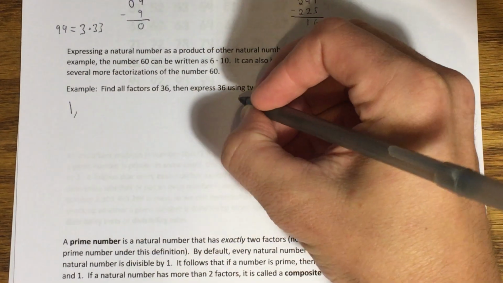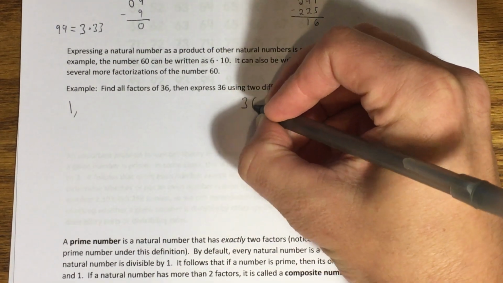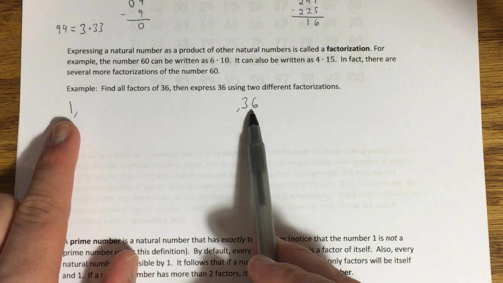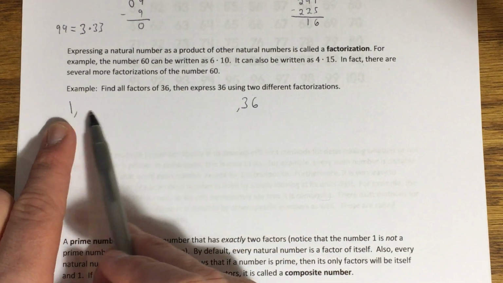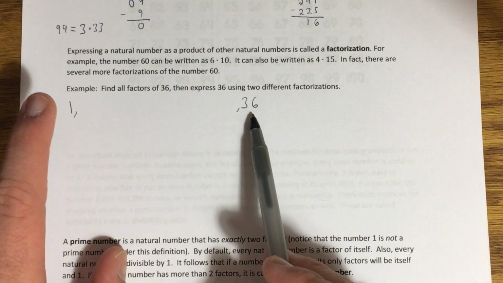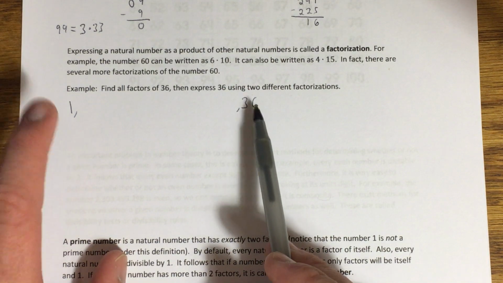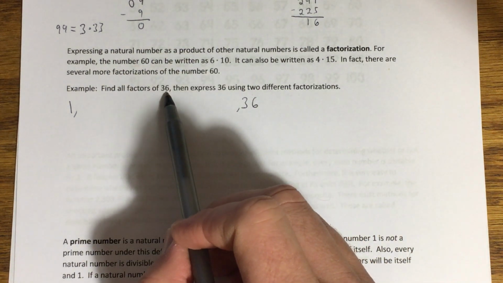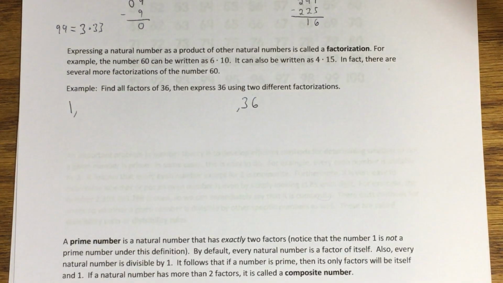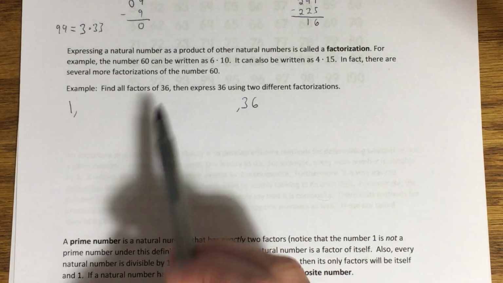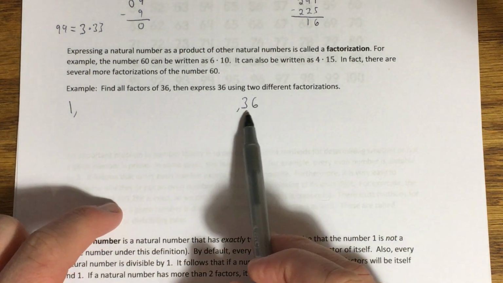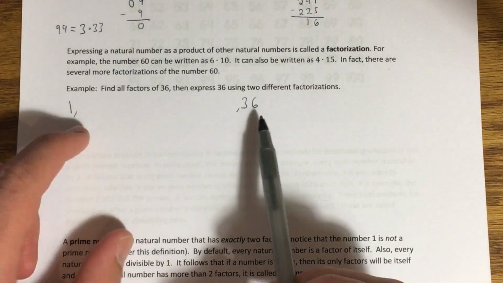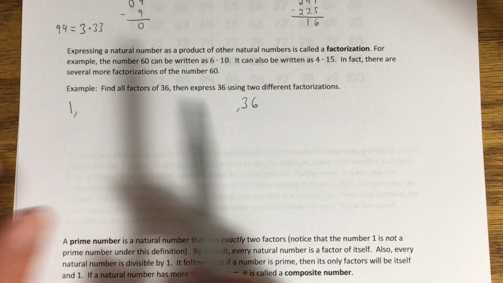Now, I'm going to be listing these factors in a very specific way. Notice how I spread these out. The reason for that is because I'd like to get a list of factors in order from smallest to biggest, and 36 will have to be the biggest factor of 36. Numbers cannot have factors that are larger than themselves, because then you can't multiply that by another natural number and get it down to whatever that number was, 36. So this is definitely going to be the largest factor. 1 is the smallest natural number, so it has to be the smallest factor. That means all of the remaining factors are in between somewhere.